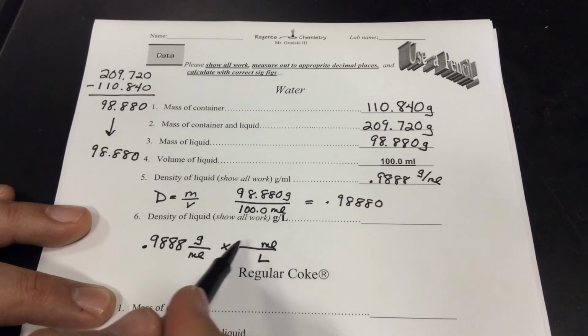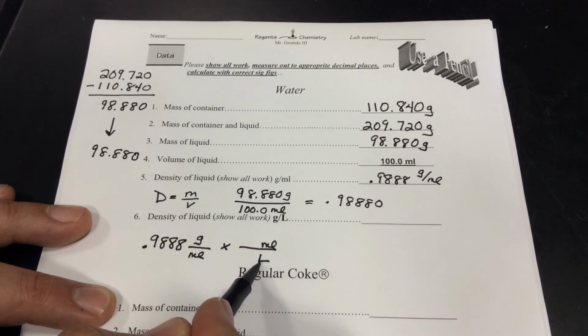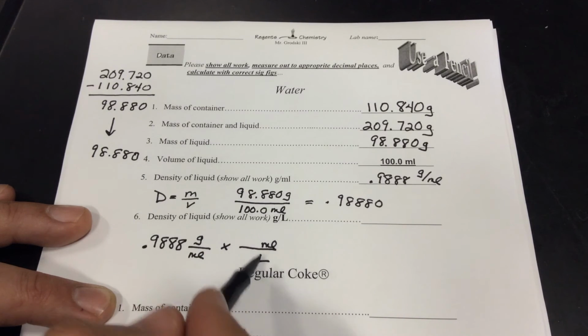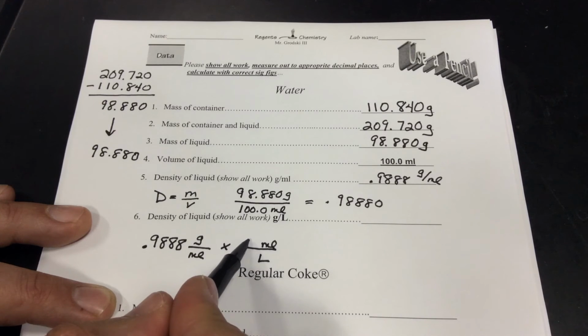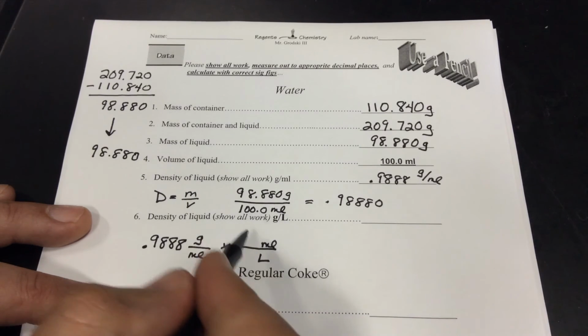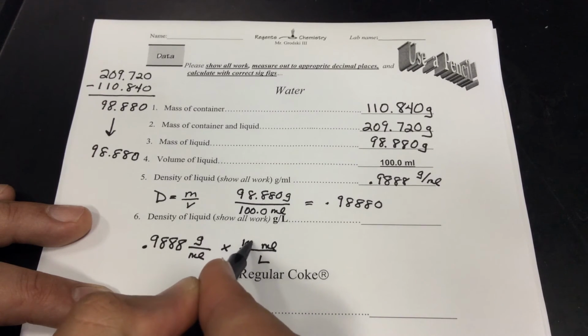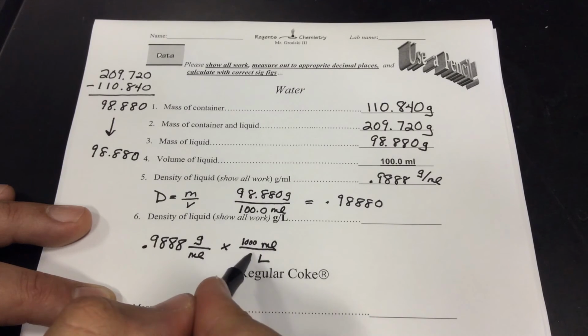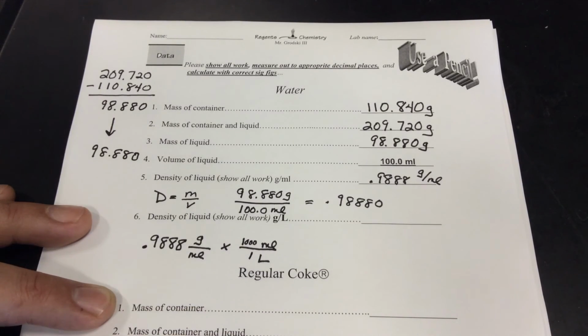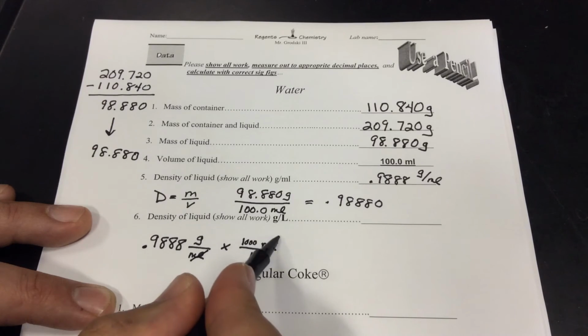So we need some numbers here. Well, we know that a liter is a bigger unit than a milliliter. So it's going to take a lot more of the smaller unit. So between a milli, which is 1,000th, and a liter, there should be 1,000 of these per one of these. And you can see the milliliters cancel.